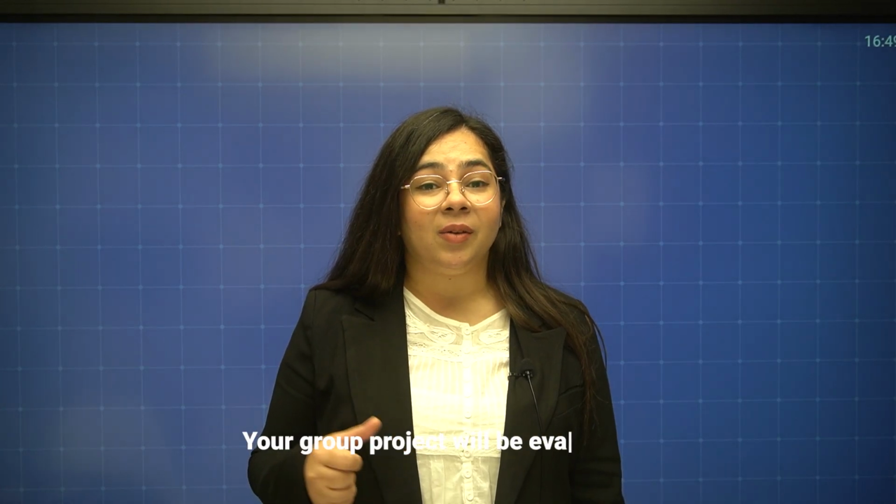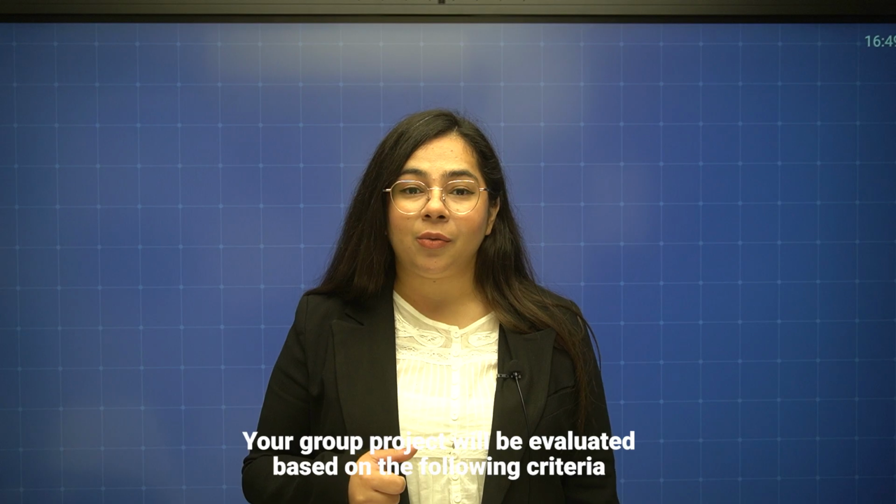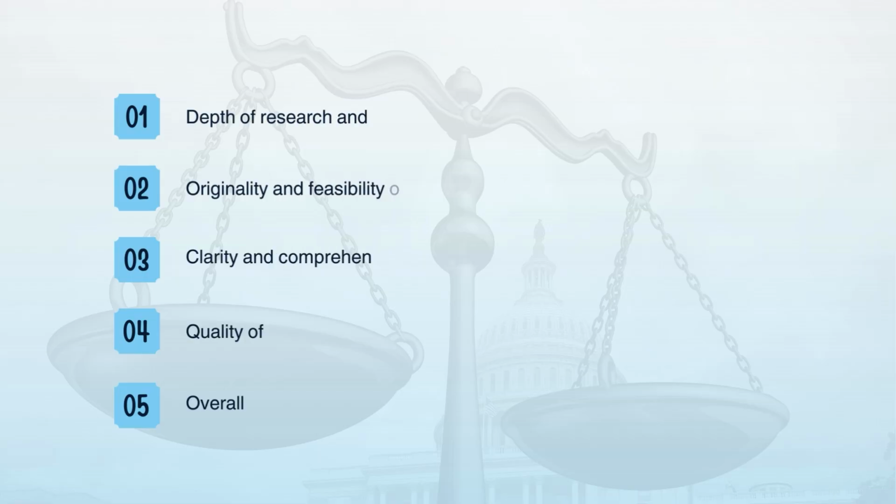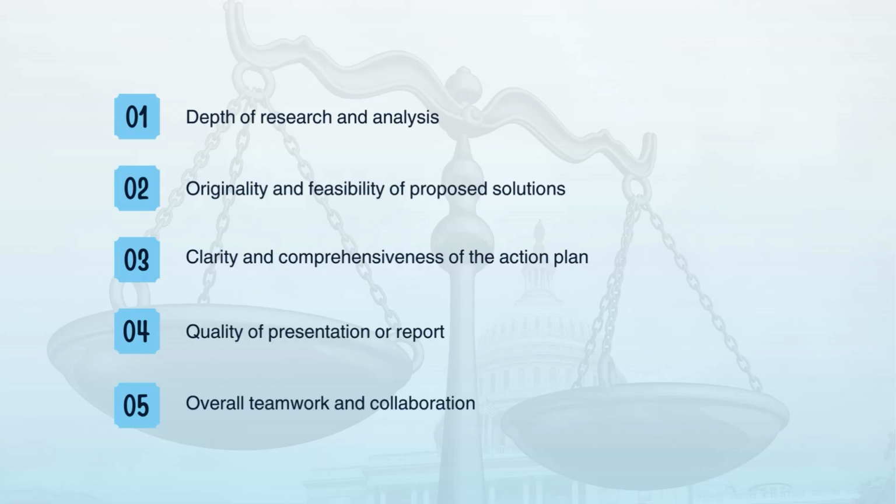Grading criteria. Your group project will be evaluated based on the following criteria: depth of research and analysis, originality and feasibility of proposed solutions, clarity and comprehensiveness of the action plan, quality of presentation or report, overall teamwork and collaboration.